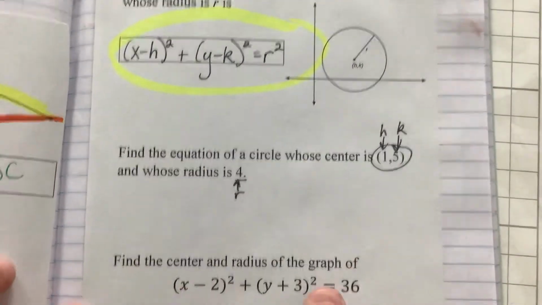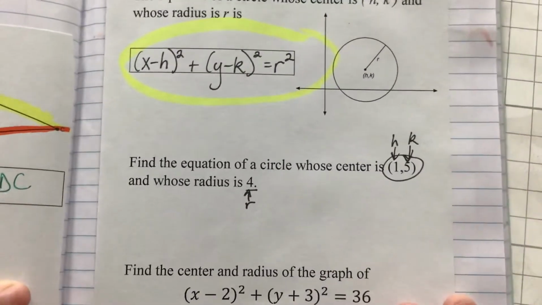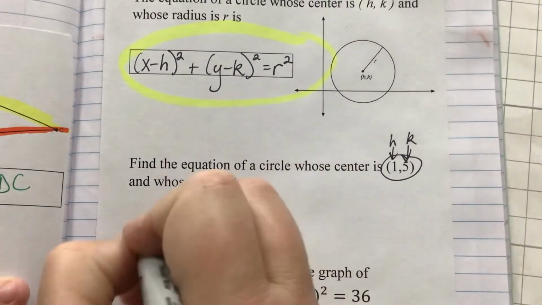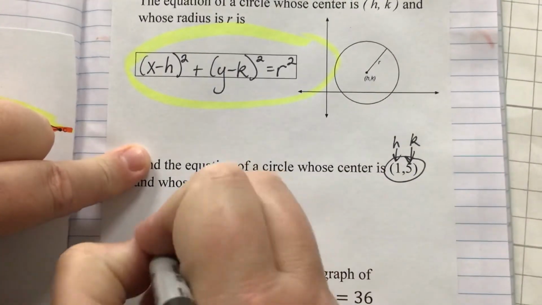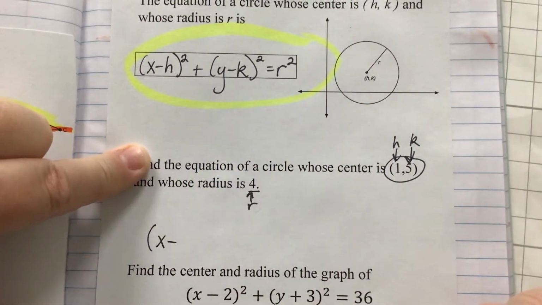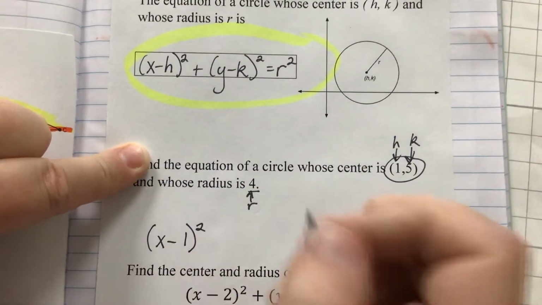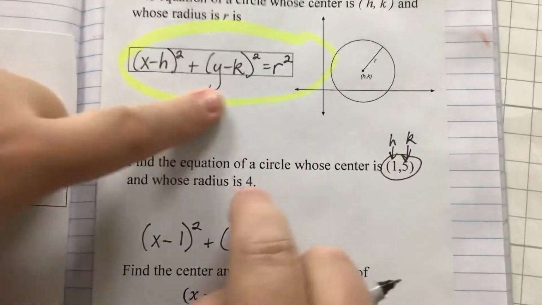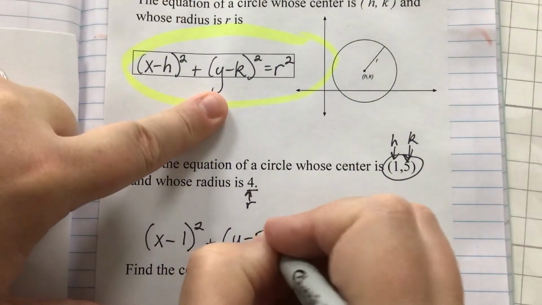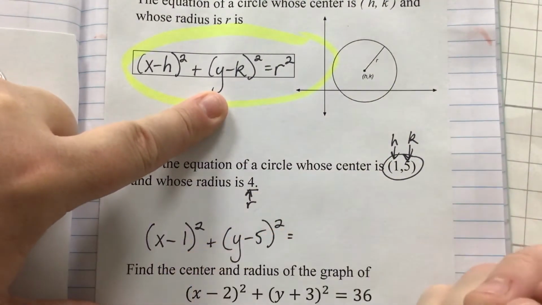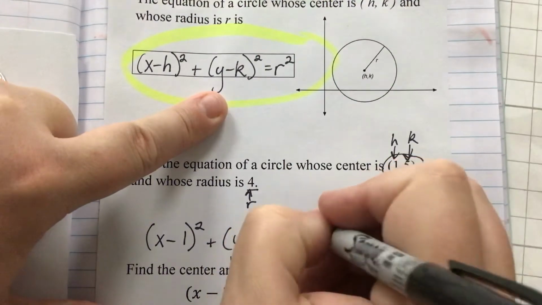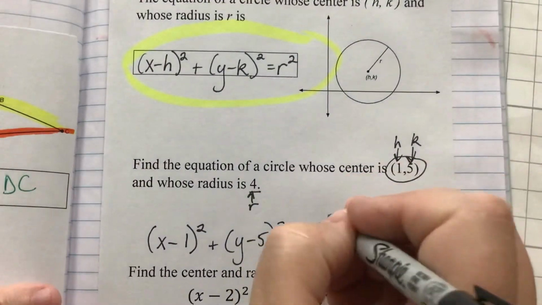So I'm just going to leave it where you can see both of them on the screen here. I'm going to put a parentheses. I'm going to put x minus, what was my h? 1. So x minus 1 squared plus, okay, y minus 5 squared equals 4 squared. Is that our answer? Yep, this is my answer.